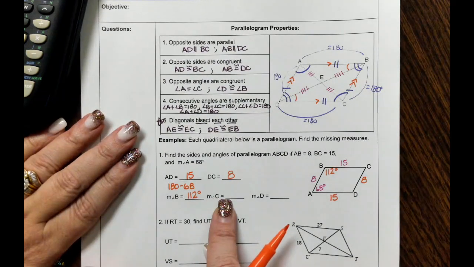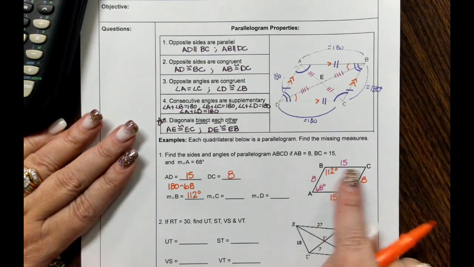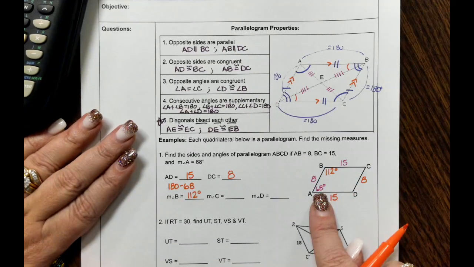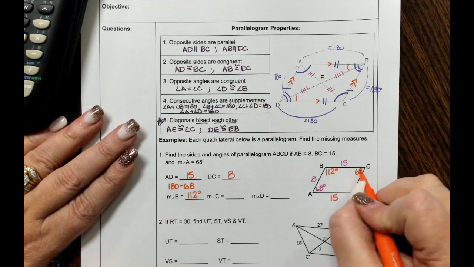Angle C. So there's two ways to find C. It's either supplementary to B or it's equal to A. Opposite angles are congruent. A is 68, therefore C is 68.